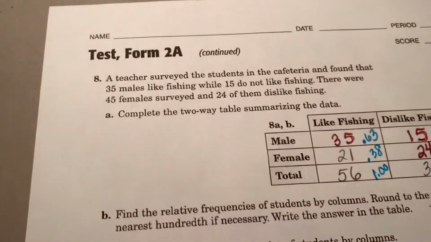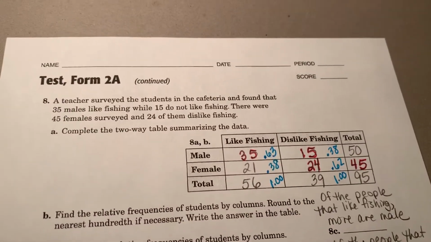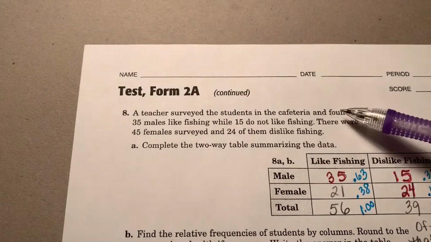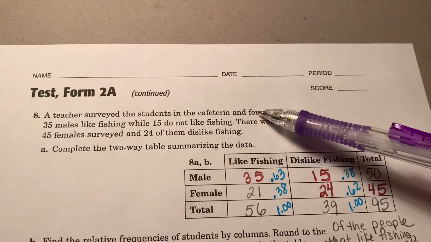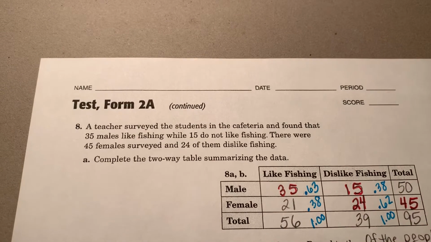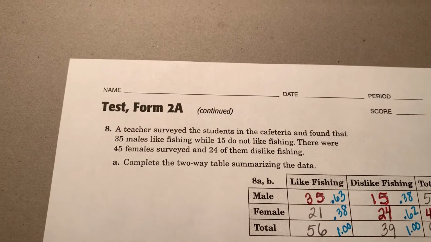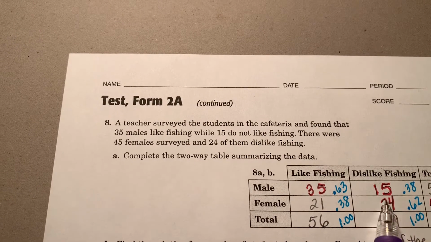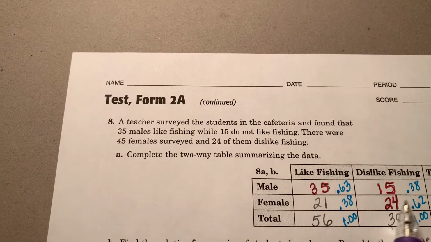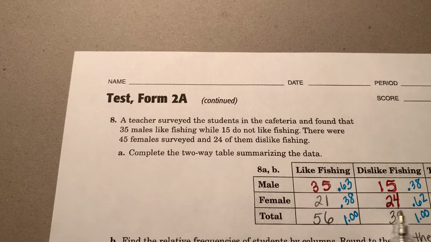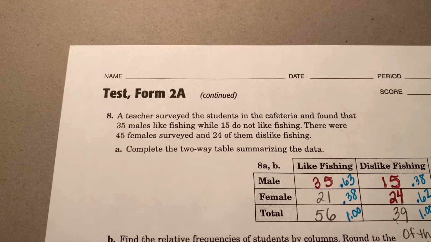Okay, let's go on to number 8. Let's see here. So on this one, I completed the two-way table. What I haven't read is the information that was given up in the original problem. So I got the 35, the 15, the 24, the 45. And then to find the rest of them, I added those together to get 50, added those together, subtracted those to get the 21, added those together to get 56. Those added up, so there's a total of 95.